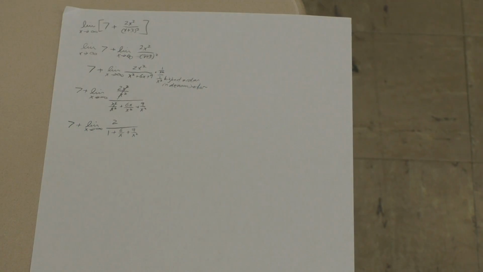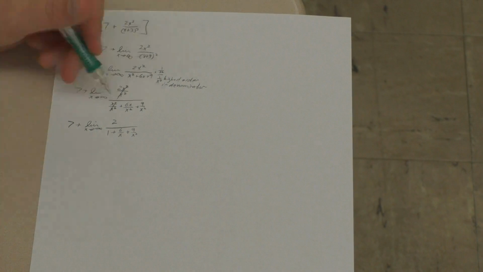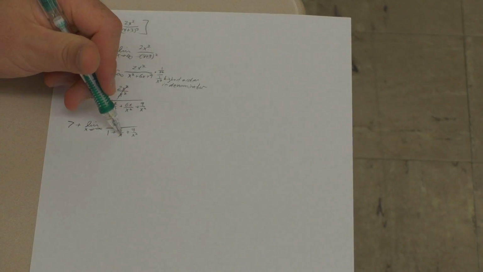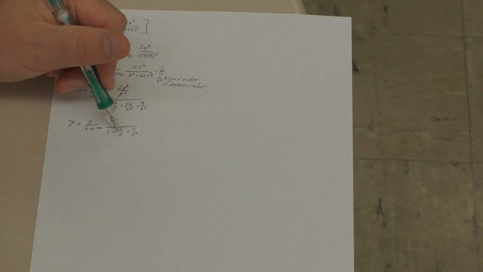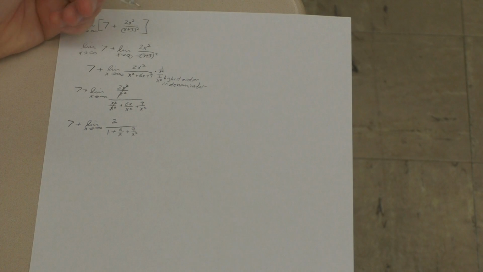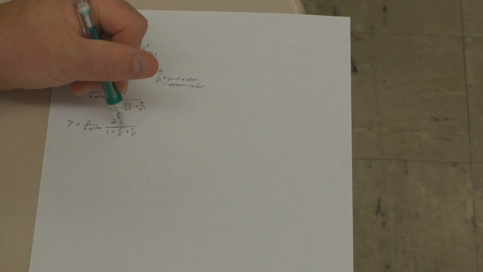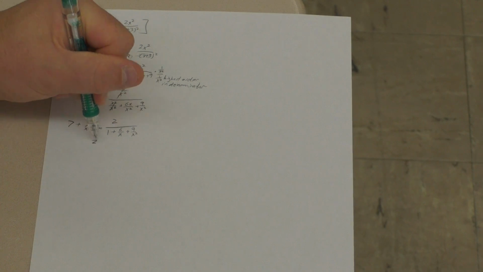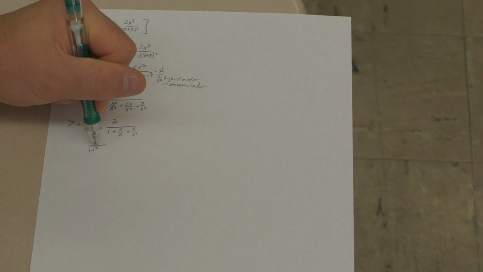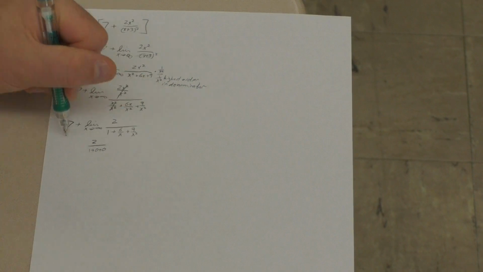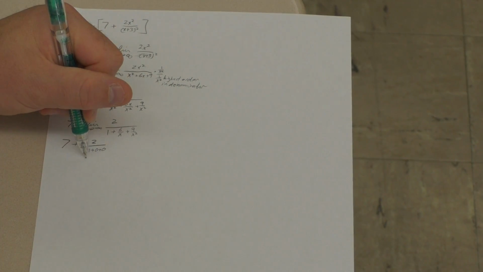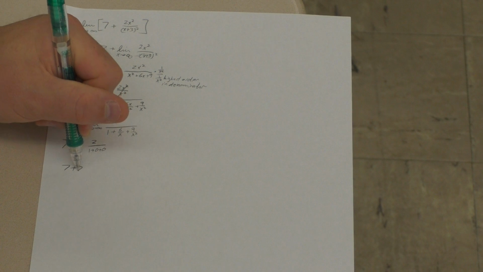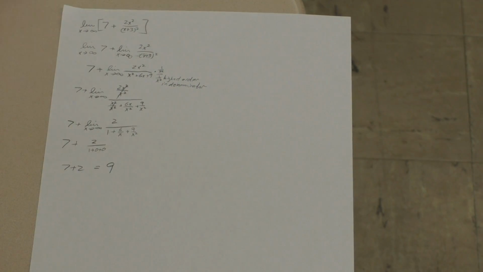x squared. Well, as we've already talked about, as x approaches infinity, as the x in these denominators get bigger and bigger, the number gets smaller and smaller and actually approaches 0. So these two values will be 0 as x approaches infinity. So I'm going to end up with 2 over 1 plus 0 plus 0, plus my 7 right here, which is just 2 over 1, so 7 plus 2 equals 9. So the limit as x approaches infinity of this whole thing equals 9.